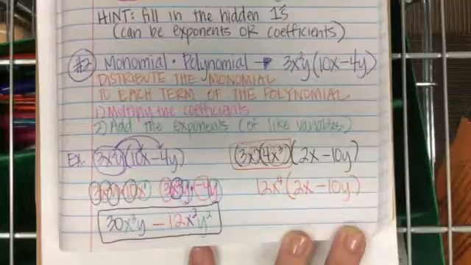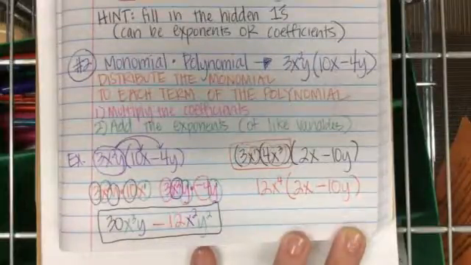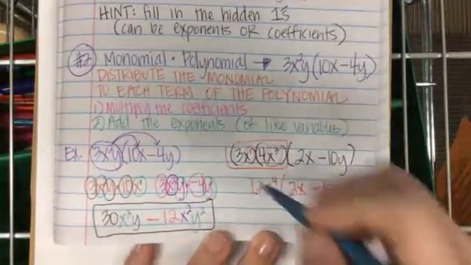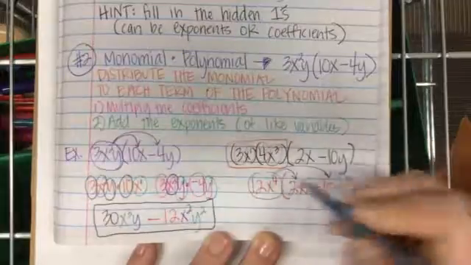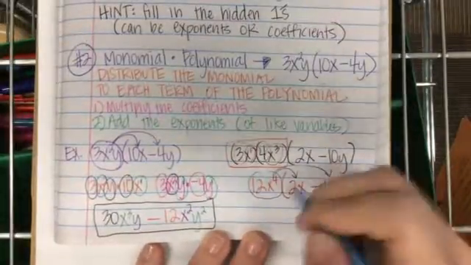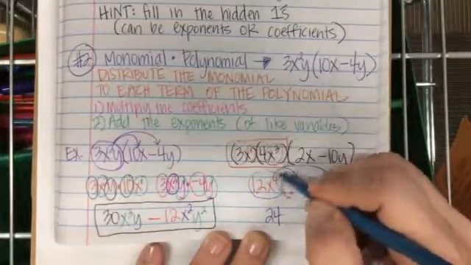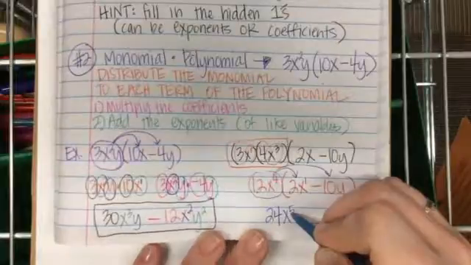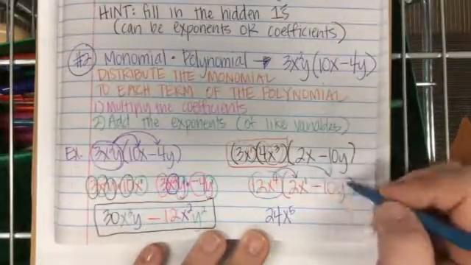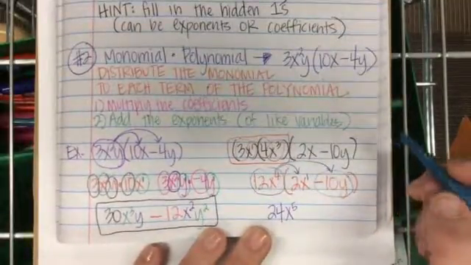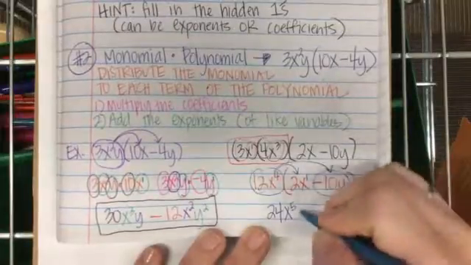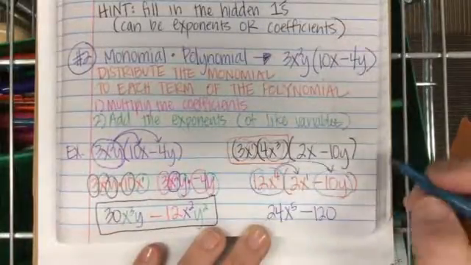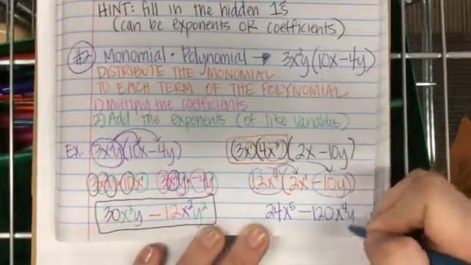I can distribute 12x to the fourth to 2x minus 10y. It gets distributed inside. What's 12 times 2? 24. What's x to the fourth times x to the first? X to the fifth. Then I'm going to distribute to the second term, 12x to the fourth times negative 10y. Multiply your coefficients first. What's 12 times negative 10? Can you combine your variables? So what's your answer going to be? X to the fourth, y to the fourth, because they're different variables.